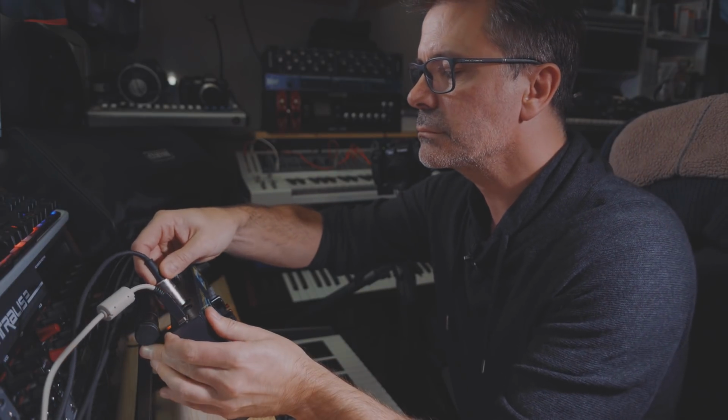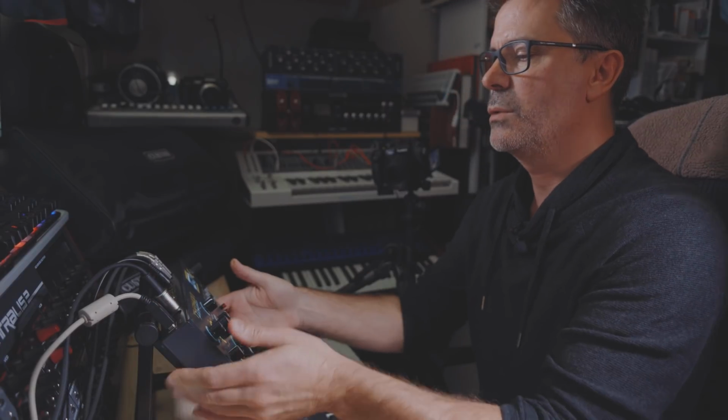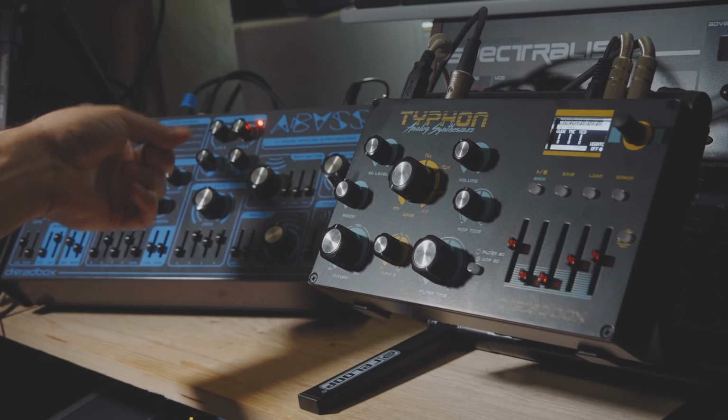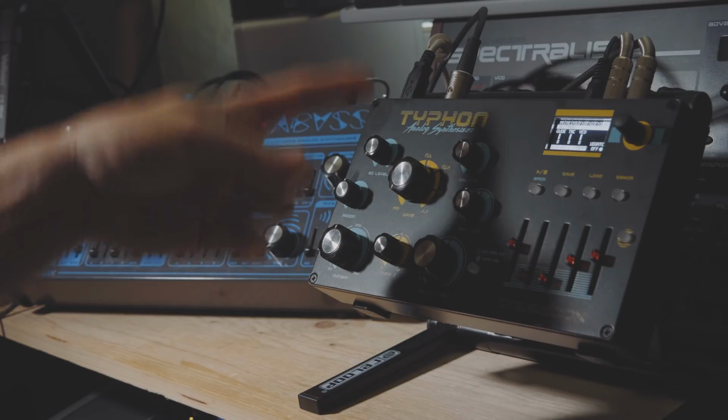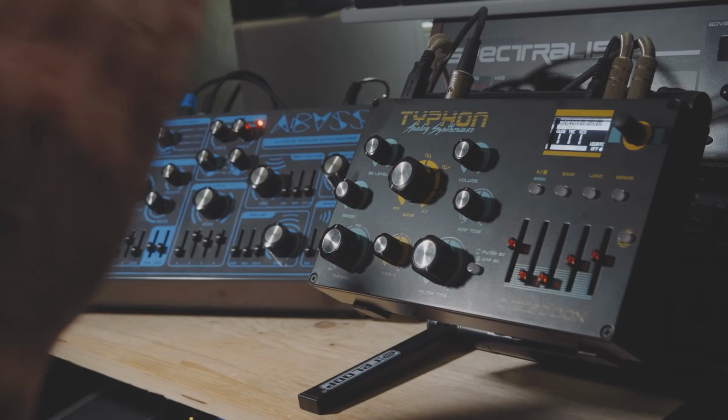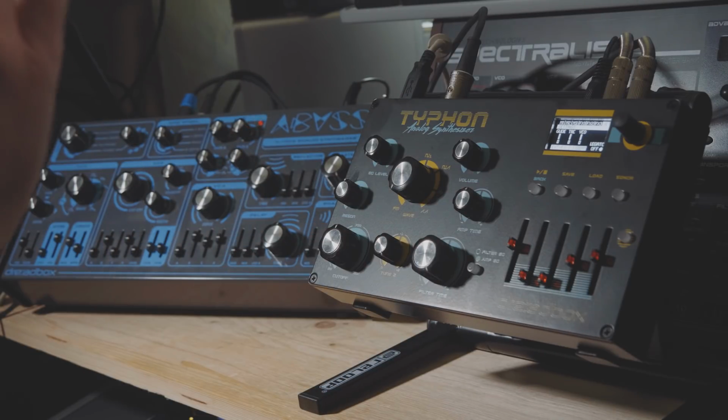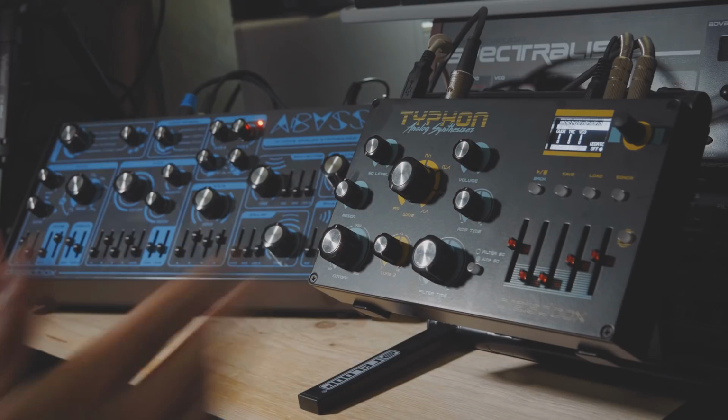But the better way, the way that I prefer, is to use MIDI. So let me plug this back in. Where this MIDI cable is coming from, my MIDI controller keyboard is going straight into the Abyss, and the Abyss has a MIDI through socket. So I'm daisy chaining the MIDI out of the Abyss and into the Typhon. Both synths are receiving my MIDI note-ons and note-offs almost identically at the same time.